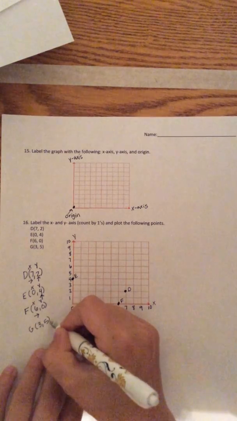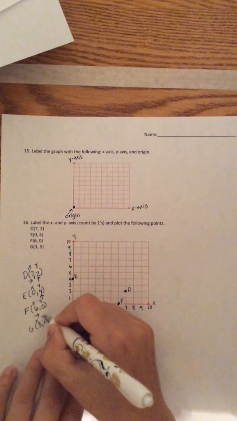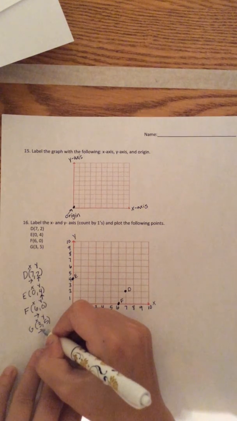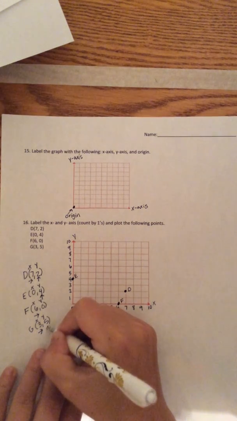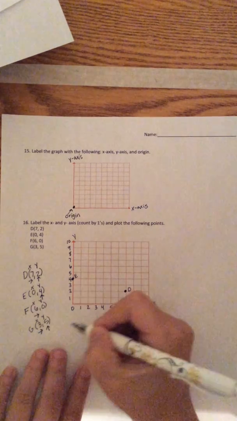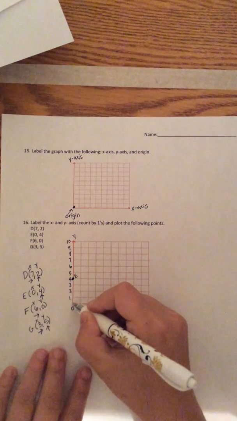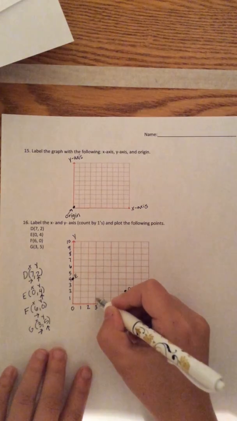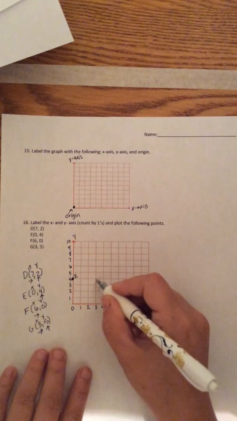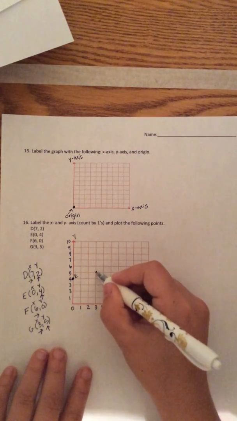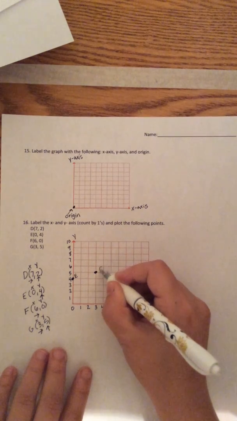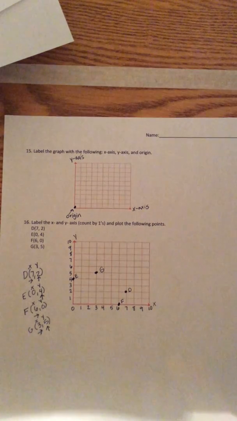So again, we have x, y. Our x tells us to go right, and our y tells us to go up. So we're going to go right 3, up 5 from the origin. So right 3, up 1, 2, 3, 4, 5. Okay, and that is it.